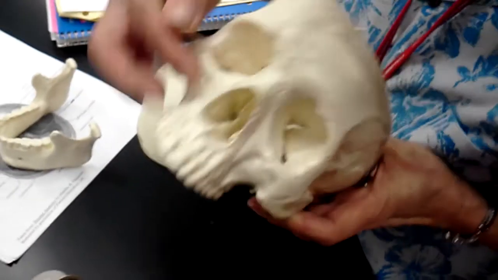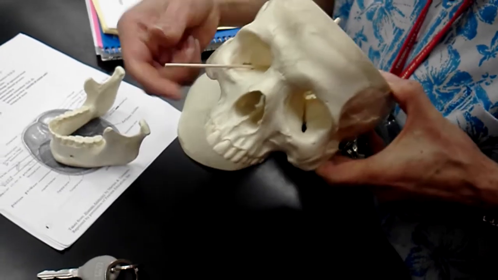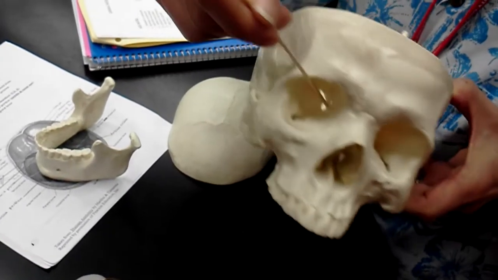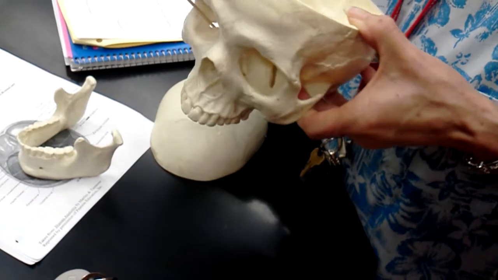In the eye orbit, there's three openings. There's an optic foramen, and there's two slits. The upper slit is the superior orbital fissure, and the bottom slit is the inferior orbital fissure.